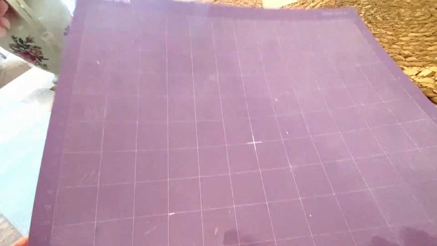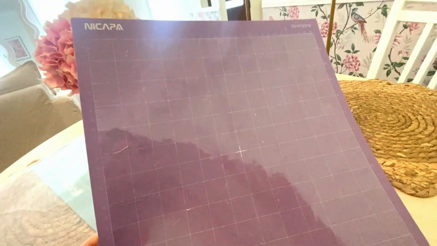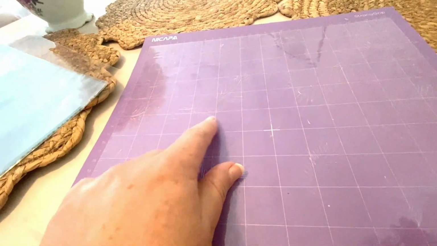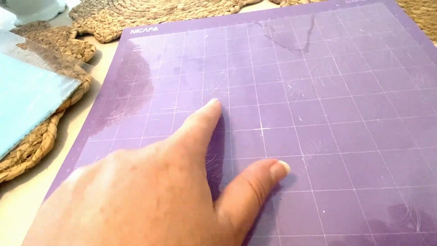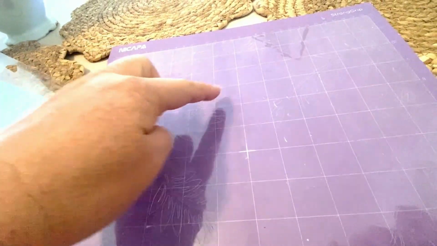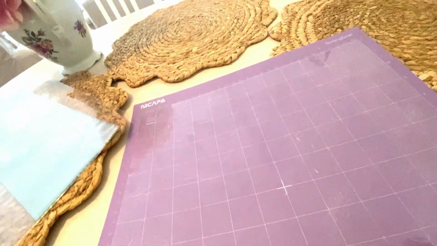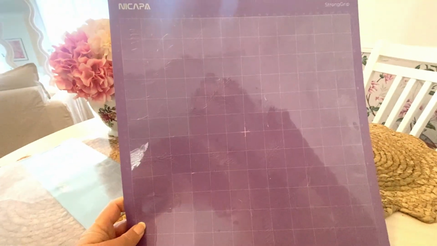I find with vinyl and heat transfer, you can just stick it down at the side and push it down. It seems to be okay, but with this, you can't really, and if things start popping up, then it's going to interfere with the cutting out as well. But this mat's pretty new, and also I take care of it as well.